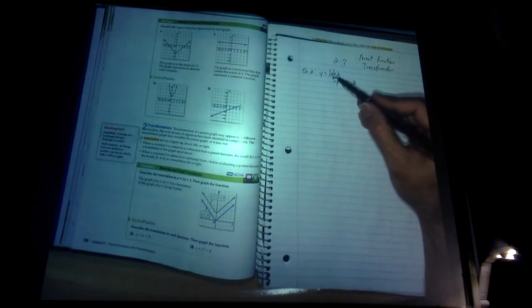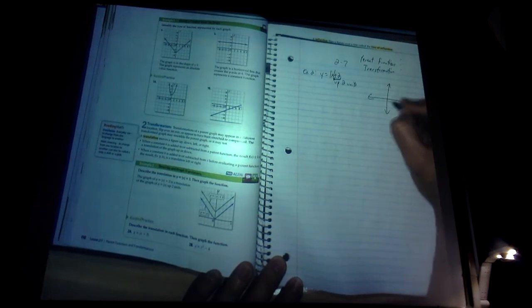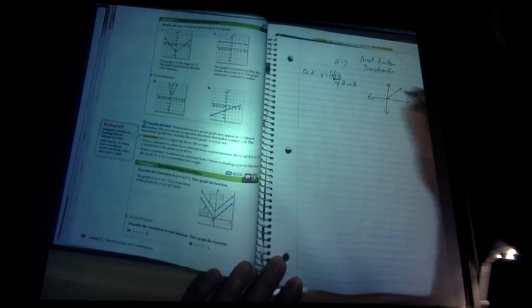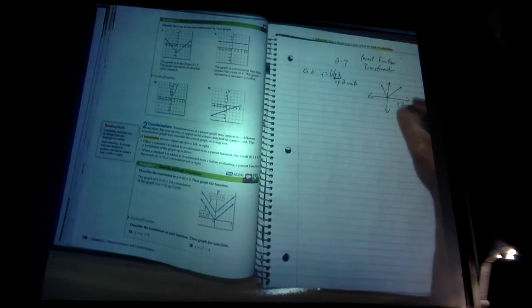Anything not involved with the x, meaning it's not in the absolute value bars or in parentheses with a quadratic, is going to move our graph up or down. And it's true to form, meaning plus means up, minus means down. So what we originally have, the parent function, is the graph y equals absolute value of x, which has its vertex at the origin.